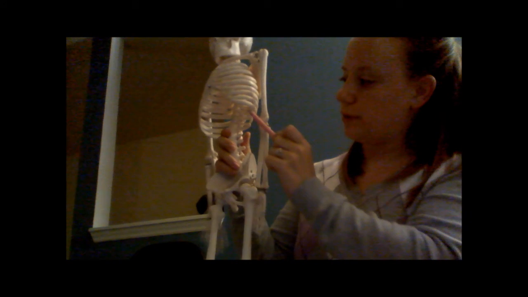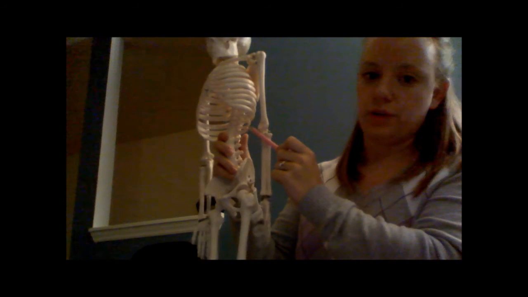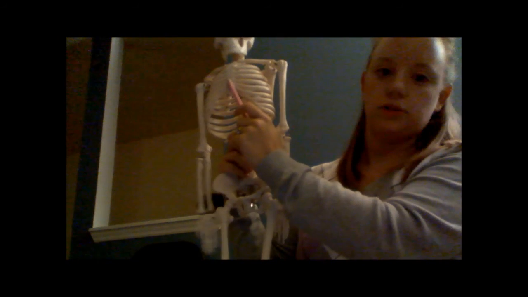The exception are these floating ribs here. 11 and 12 are called floating ribs, and they do not connect to the sternum.